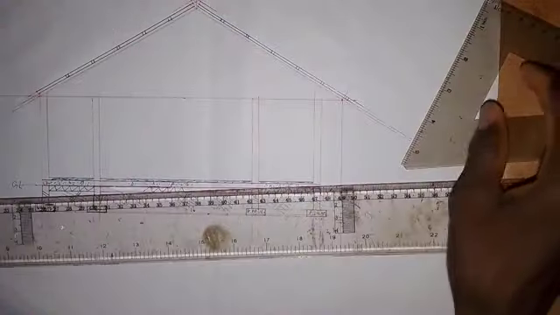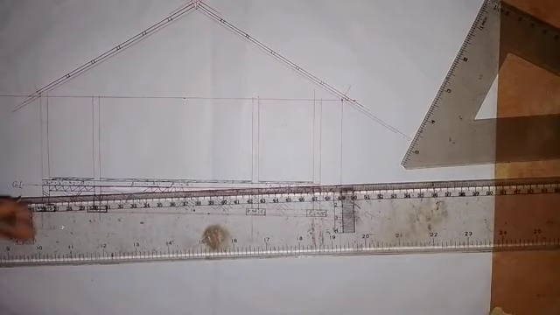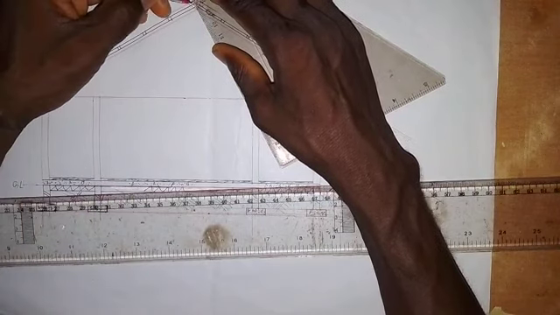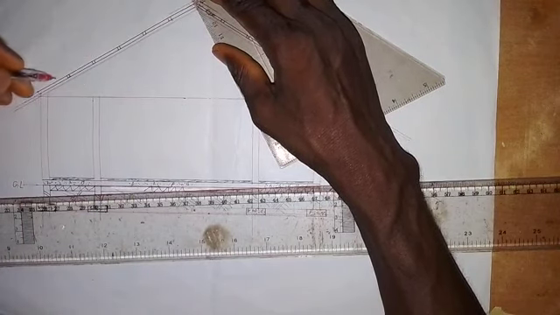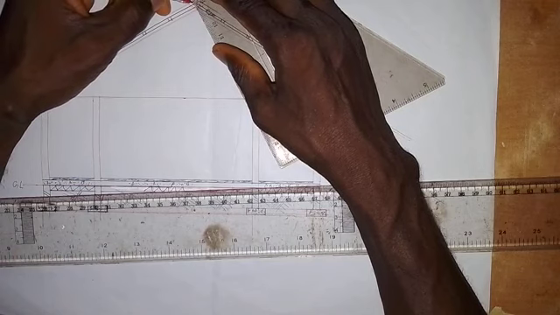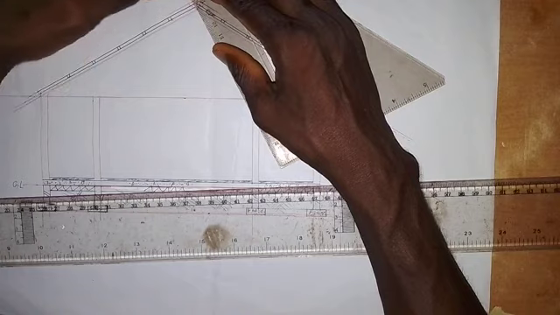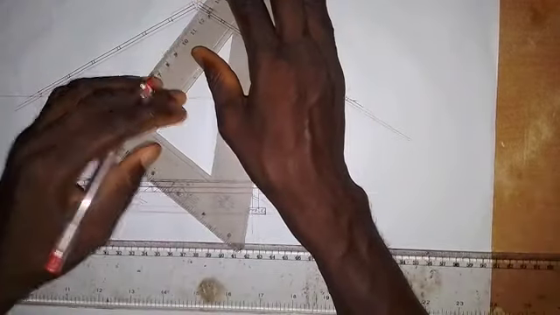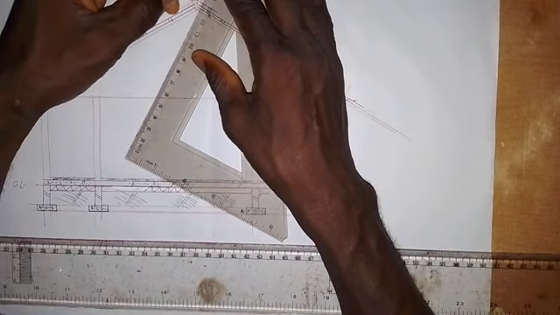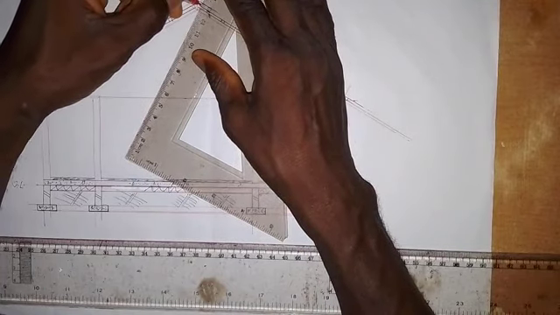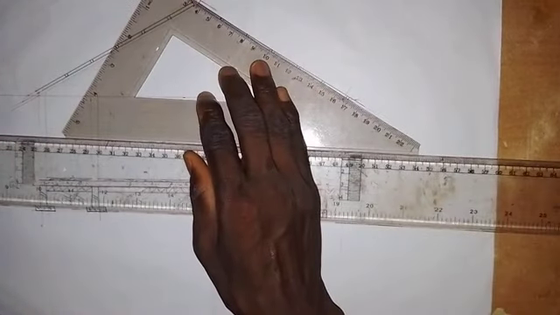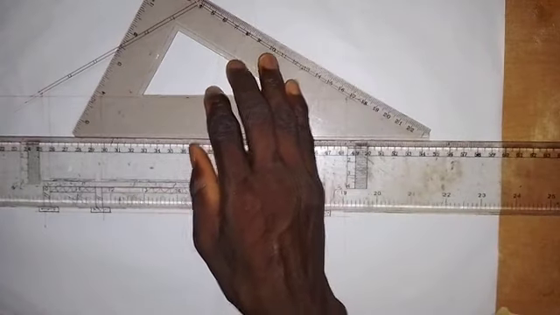Okay, so for the roofing material, I'll just take 1 millimeter from this line. So this line is part of the roofing material, so I'll just take 1 millimeter here. Okay, so this is 1 millimeter. Okay, so here I will also take 1 millimeter from this line. So take 1 millimeter here like this. Then I'm going to draw a line.